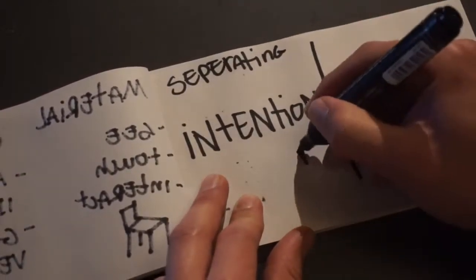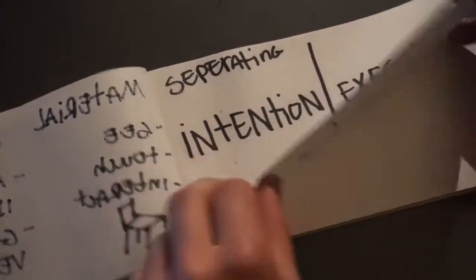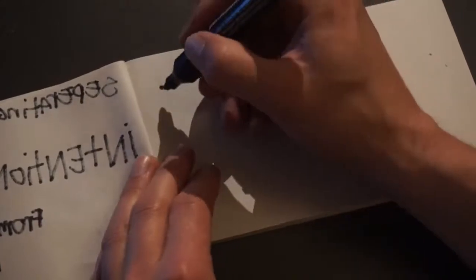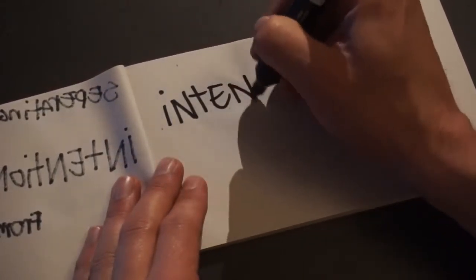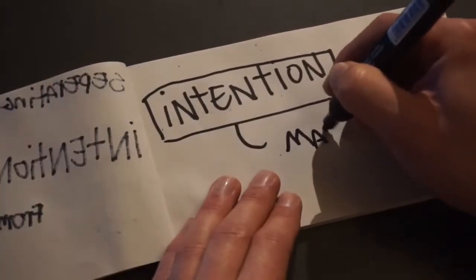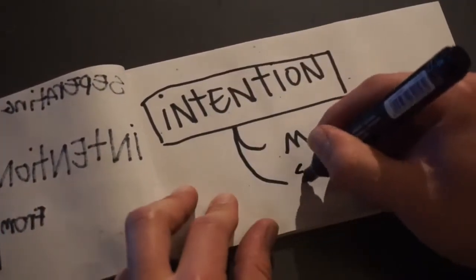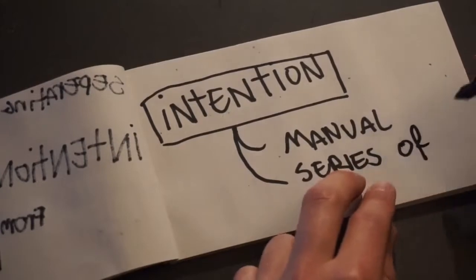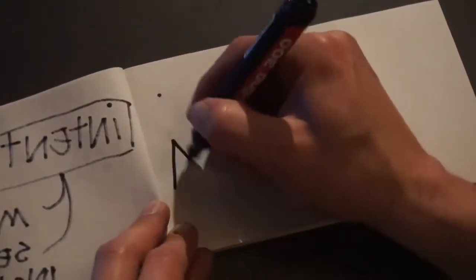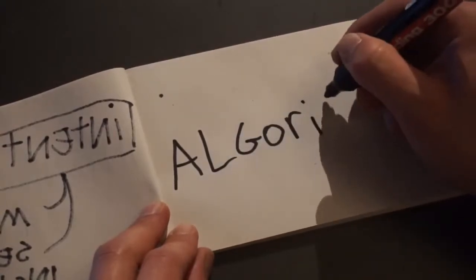Non-object design is all about separating the intention from the execution, keeping the intention as an abstract idea and the execution as a variation of the possible outcomes of the intention. When we do so, it is possible to see the intention as a manual of instructions that tries to solve or change behavior. It becomes an algorithm.